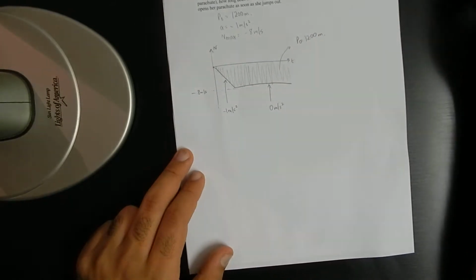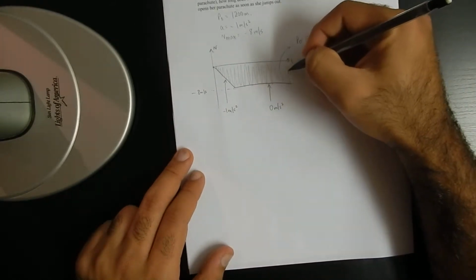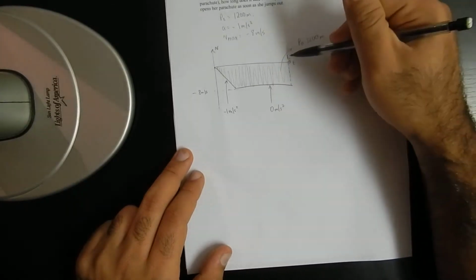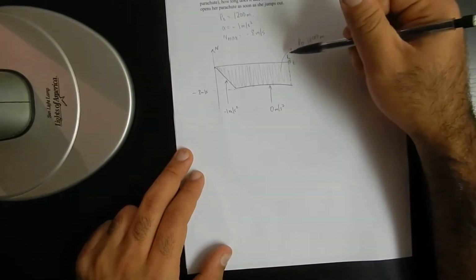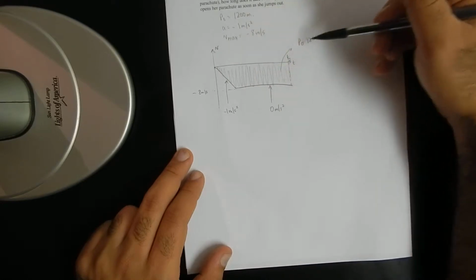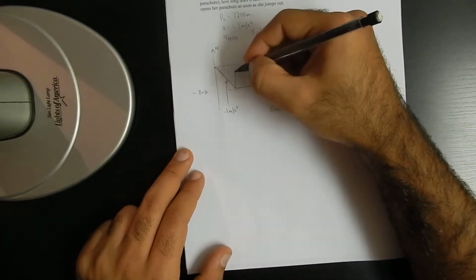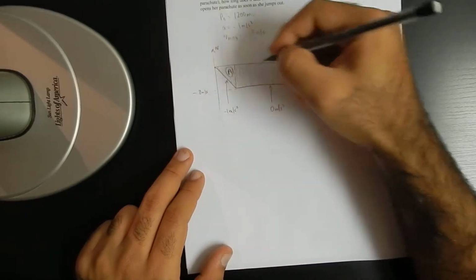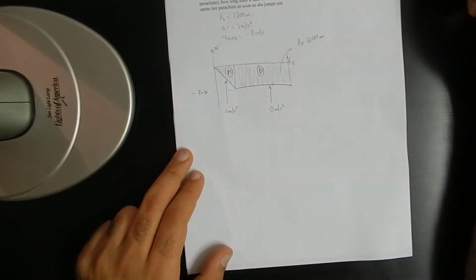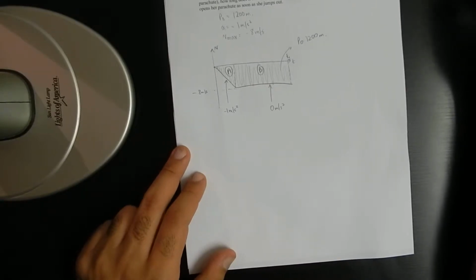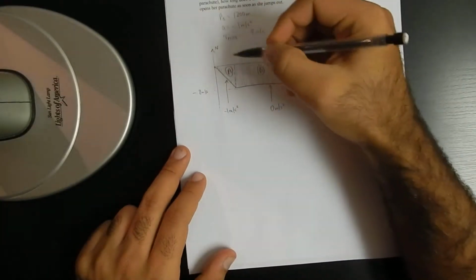So if you want to find the time at which, so I'm going to call this T1, the time at which you land on the ground is when the area of the curve is equal to 1,200. So that means you have to somehow find the area of the curve in section A and the area of the curve in section B. All right. So the first thing we need to do is do the area of A.